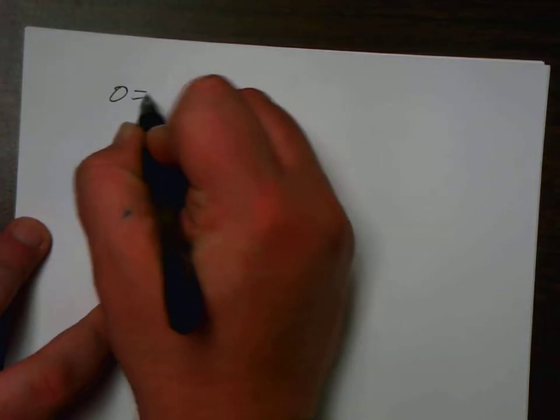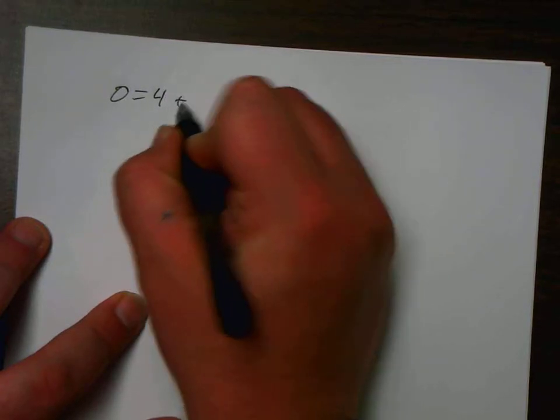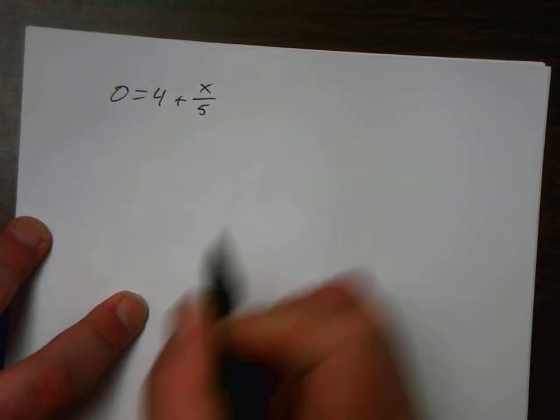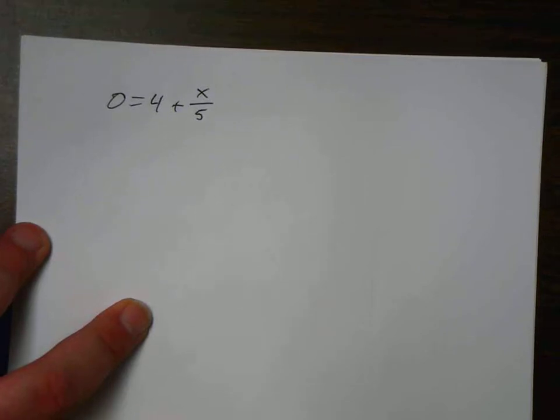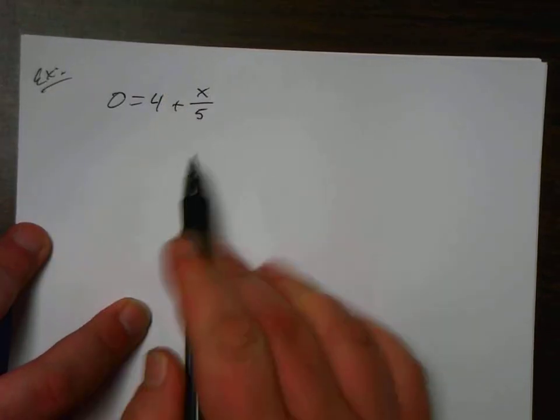All right, let's try a couple more. I want to make a nice little easy one. Let's do 0 equals 4 plus x divided by 5. All right, so this is our next example. Again, we're trying to solve.